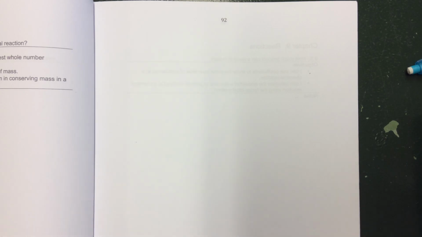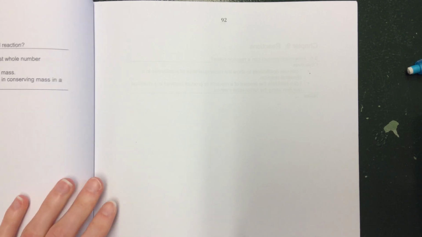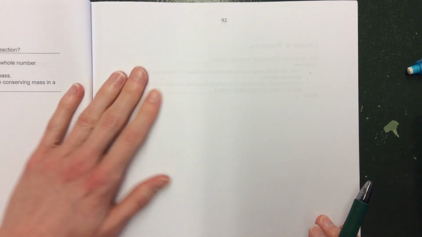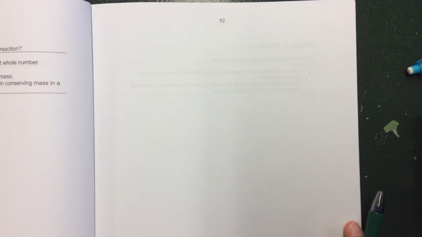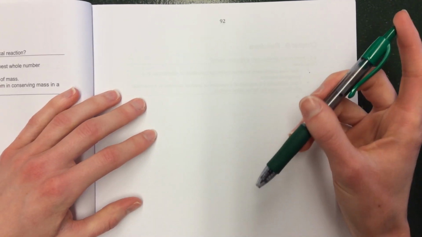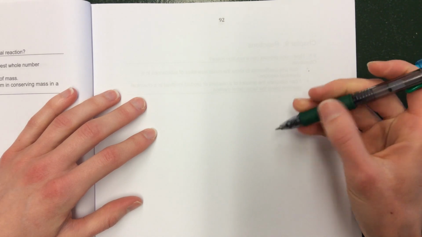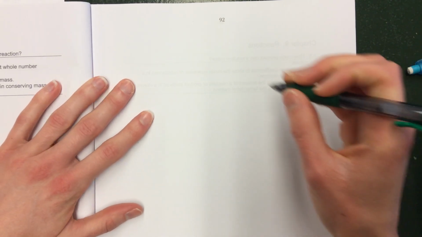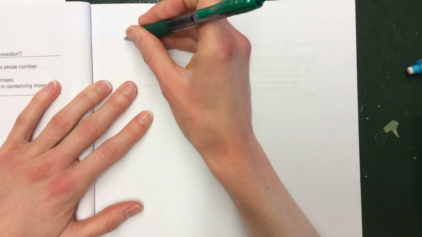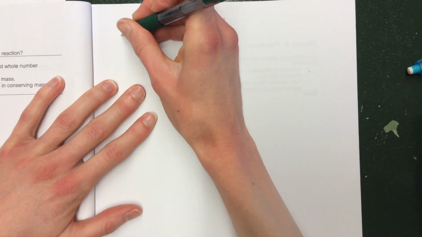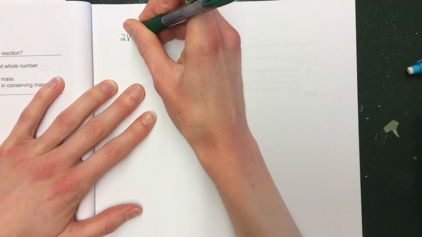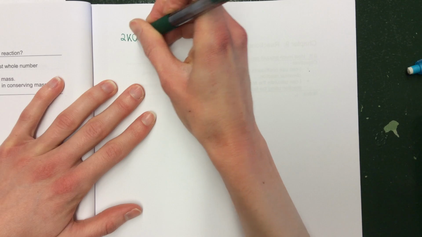Hey guys, so today we get to learn about balancing equations, and this is kind of an extension of the law of conservation of mass. So that's why we talked about that first last time, and this time it's going to be balancing equations. Before we jump right into it, just a couple of vocabulary words that you need to know that I'm going to be using. So I'm going to write out the formula for a compound.